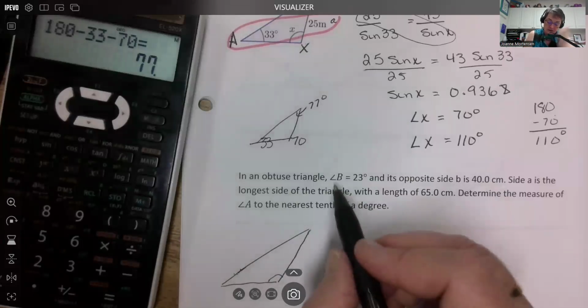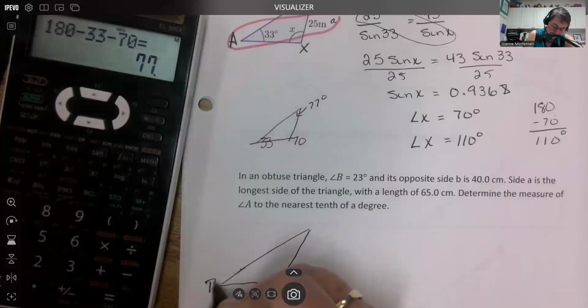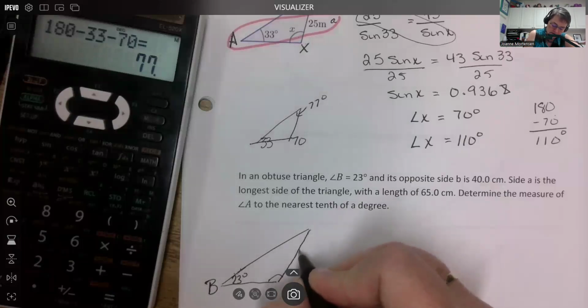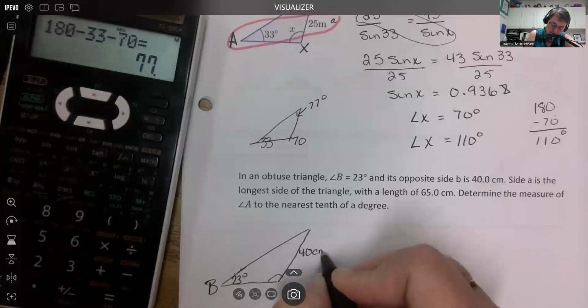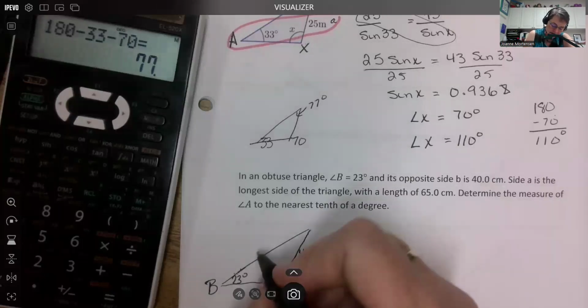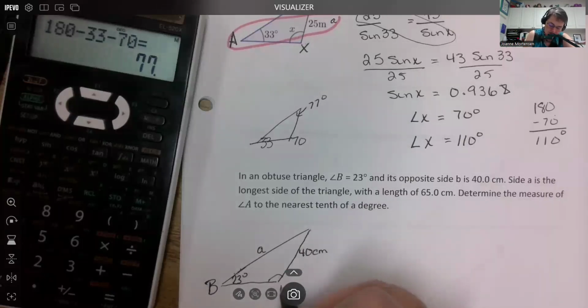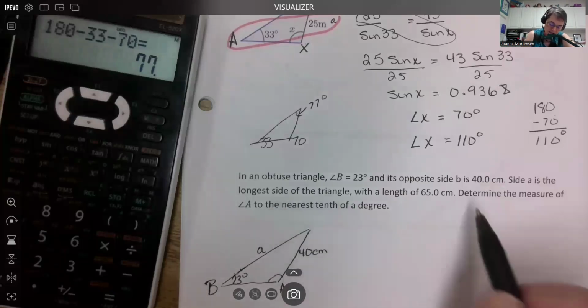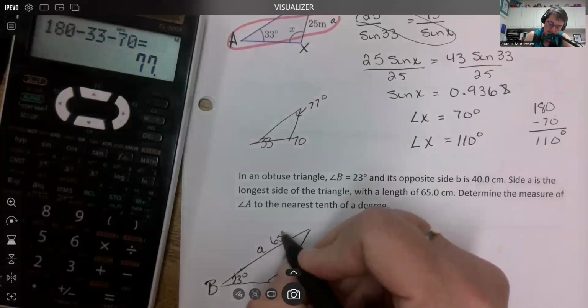It says angle B is 23 degrees, so I'm going to put B here, 23 degrees. And over here is 40 centimeters. Side A is the longest, so that means this is little a, and this is big A. The longest side of the triangle is 65 centimeters.